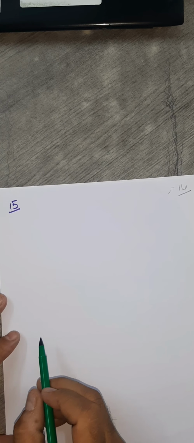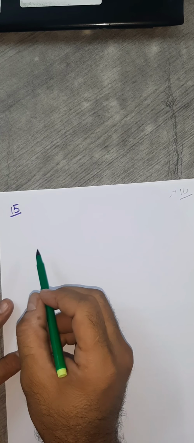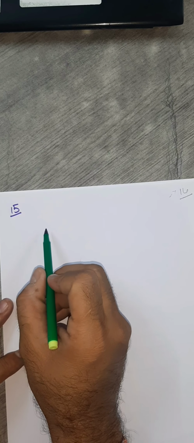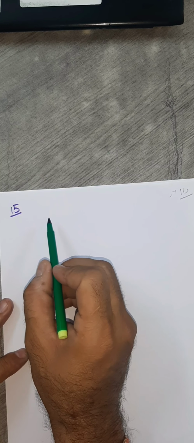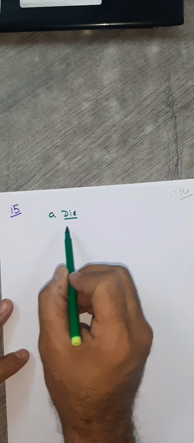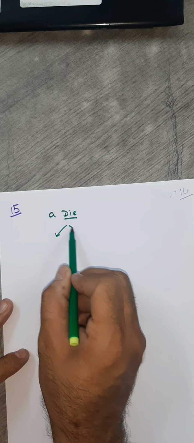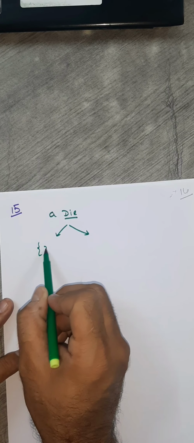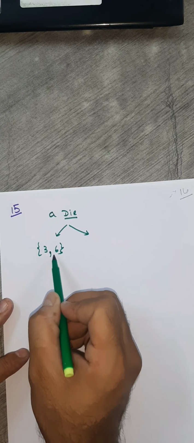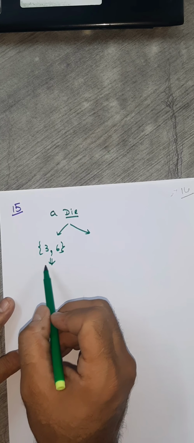So question number 14 is for you, you can try. Let's see what the experiment says. Consider an experiment of throwing a die. So you have 6 outcomes. There are 2 possibilities. If a multiple of 3 is obtained, that is if you have 3 or 6, then throw a die again.